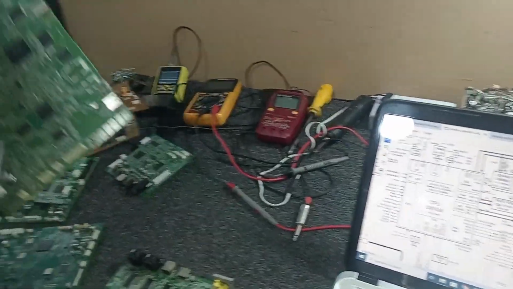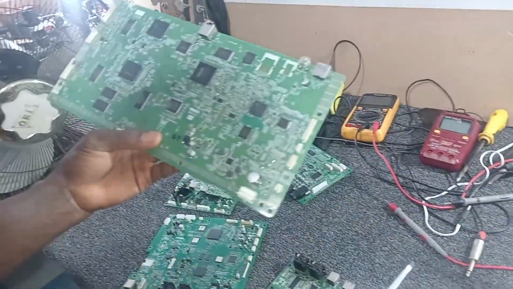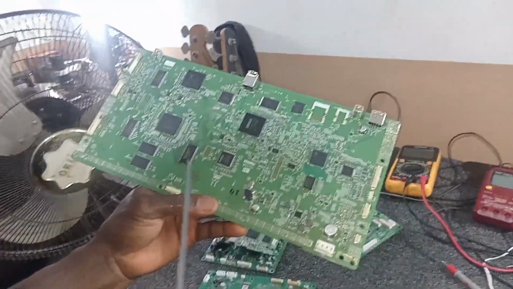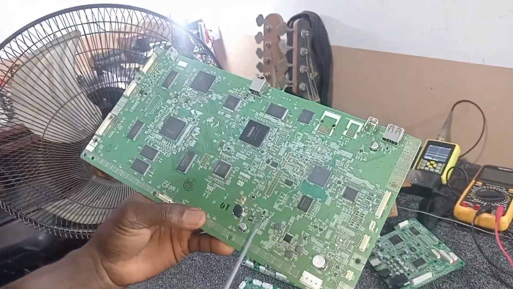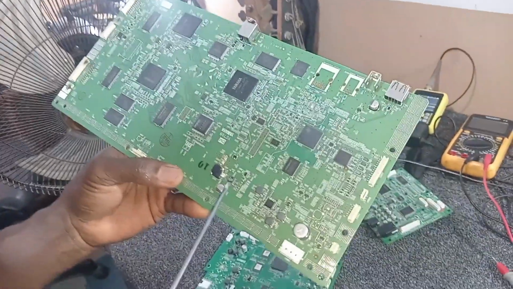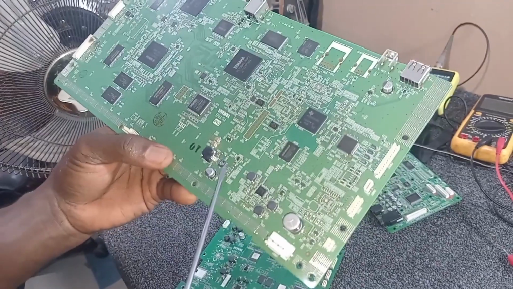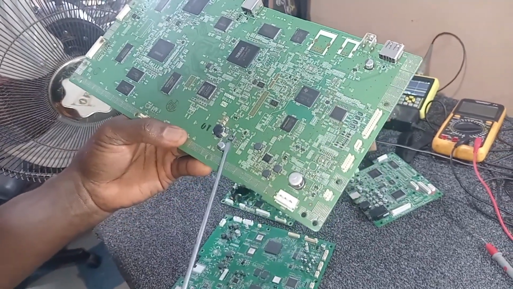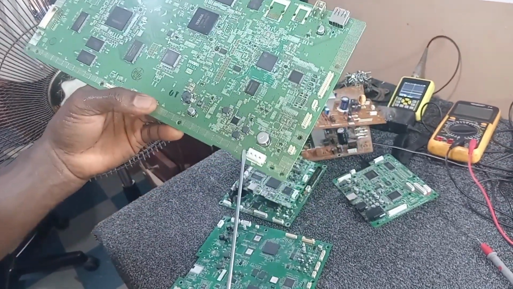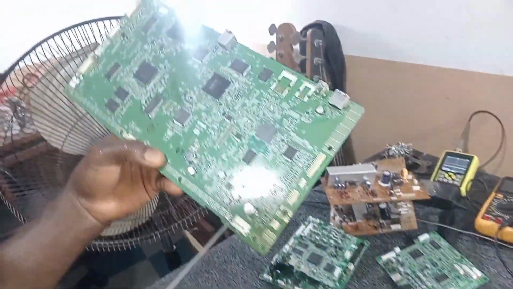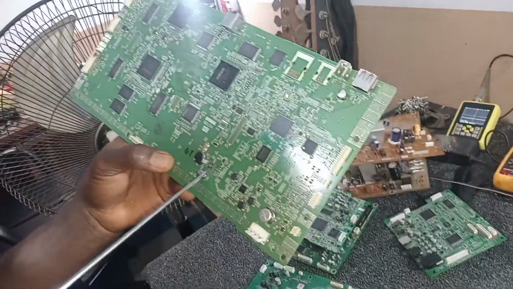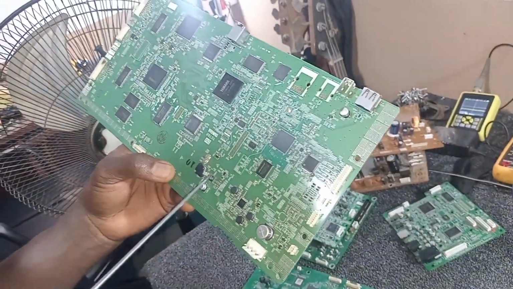And lastly for today, we'll be talking about this DC to DC converter for this Montage. This is the Yamaha Montage 8 motherboard. So this is the DC to DC converter. What it does is convert the 16 volts coming here. So it's going to convert the voltage coming here to 3.3 and 5 volts as well.